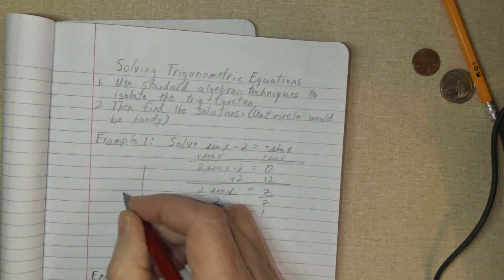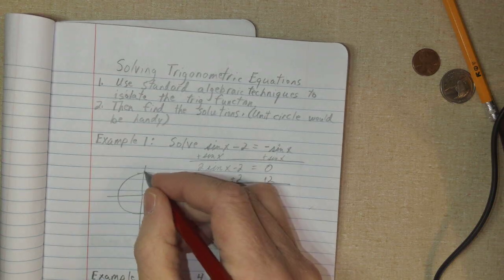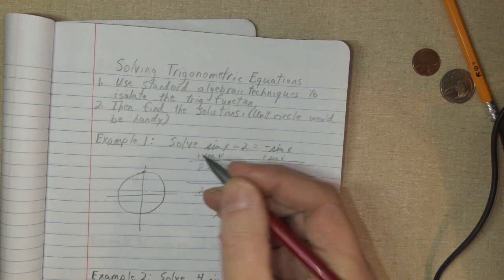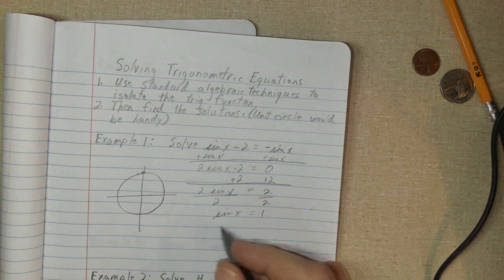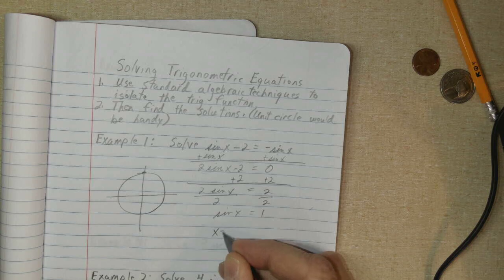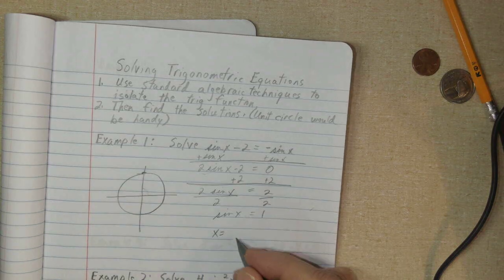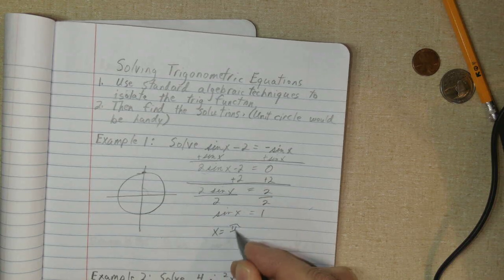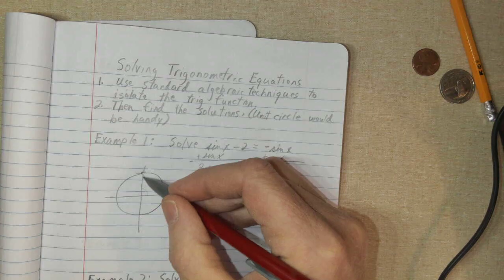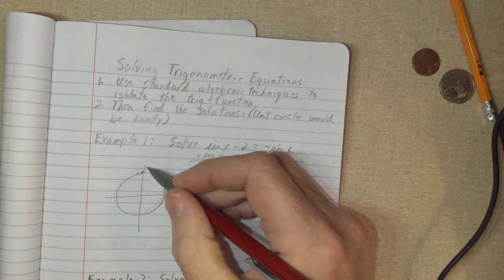Well, where's sine of x equal to 1? Right there. It's the y-coordinate, if you'll recall. Sine of x is equal to 1. So, what is that angle? That angle in the unit circle, that is pi over 2. X is equal to pi over 2, the sine of pi over 2 equals 1. And that's the only place that would happen in one lap around the unit circle.